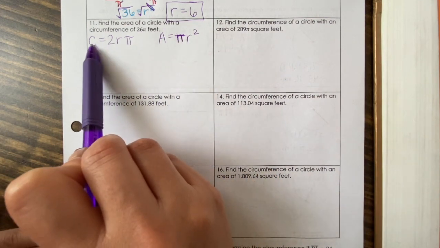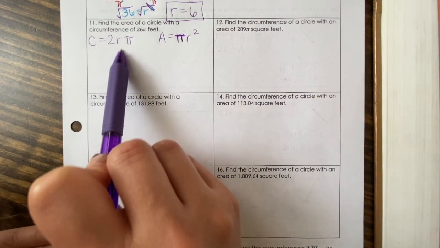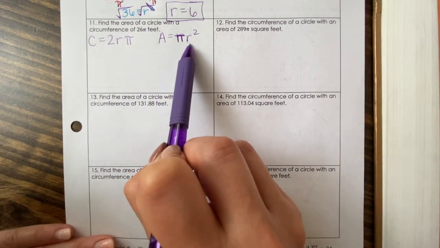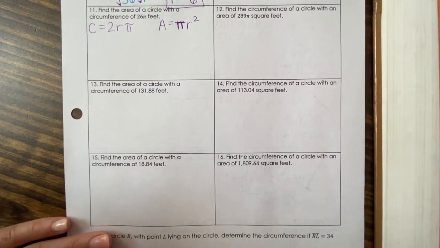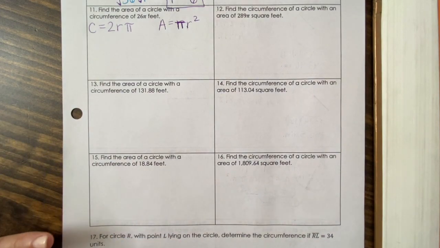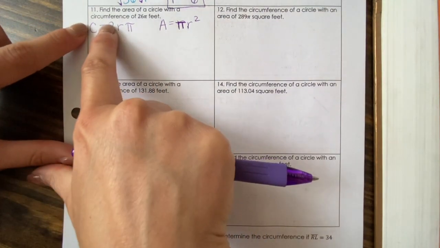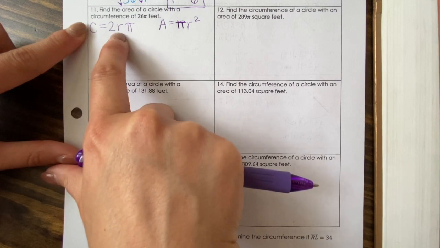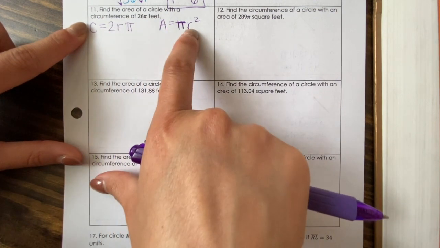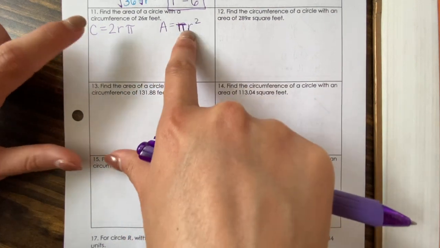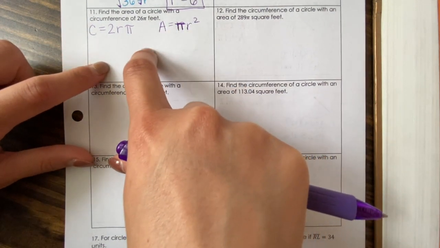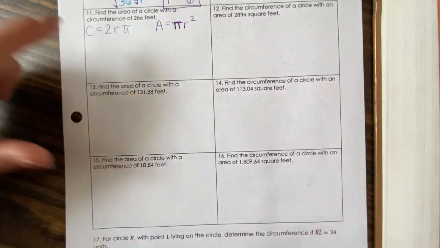So when you're given the circumference, you're going to have to solve for the radius to end up plugging it in here to solve for the area. Some kids struggle with this just because it's kind of multi-step, but just think about it. If I know the circumference, that means I can solve for the radius, and that's the only thing I need to solve for the area. It doesn't matter if it's area or circumference, you need to solve for the radius so you can use one to solve for the other.